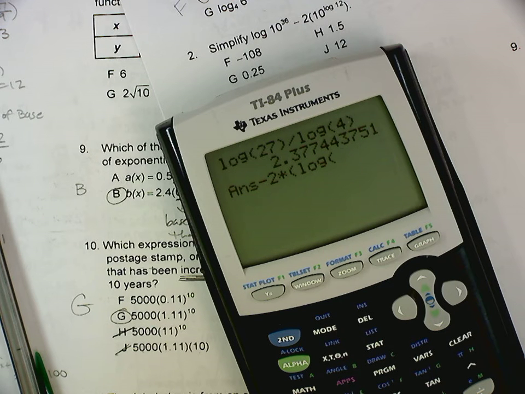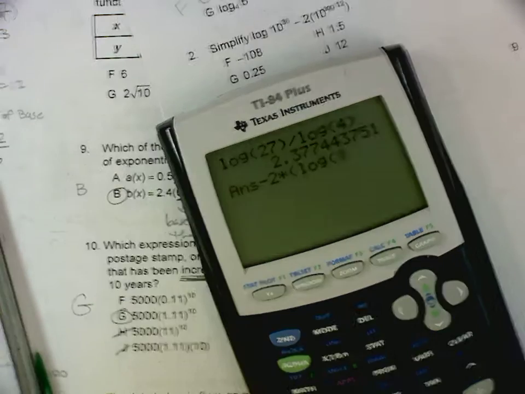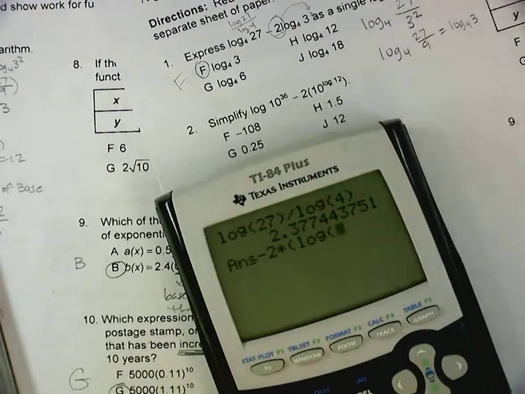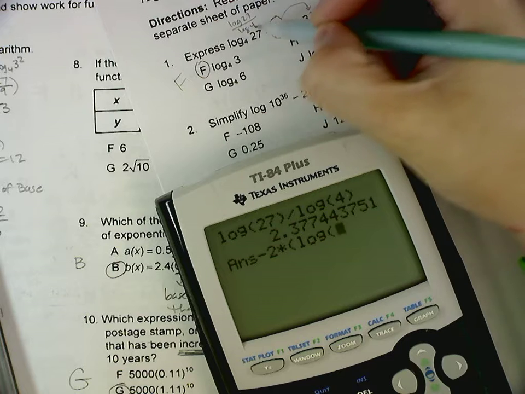If you aren't going to participate, I'm not going to do this whole thing for you. I just showed you how to do the change of base for the first one. This would be the log of 27 over the log of 4.